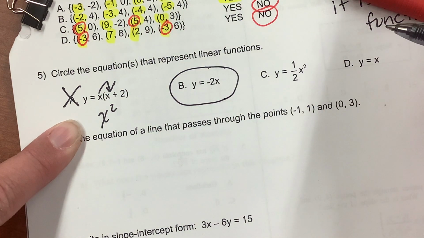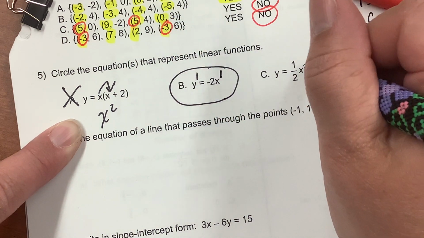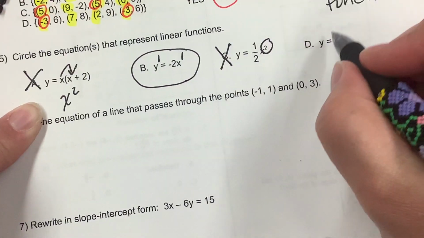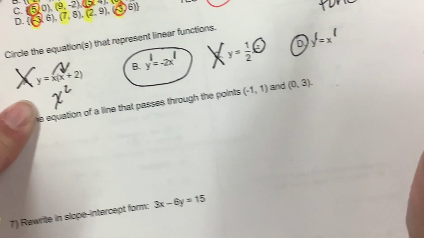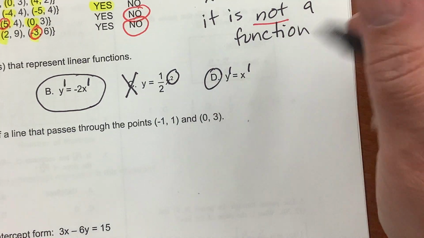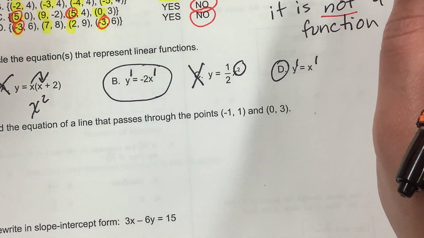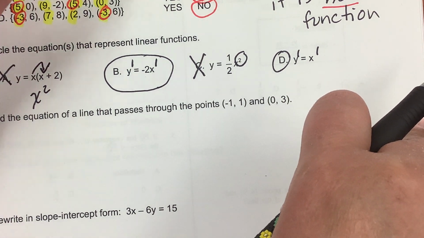The exponents are both 1. This is y to the first power, x to the first power. So, the exponent has to be 1, and only 1. It can't be less than 1. It can't be a fraction or a negative or anything either.